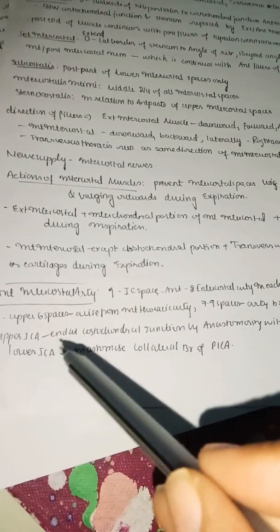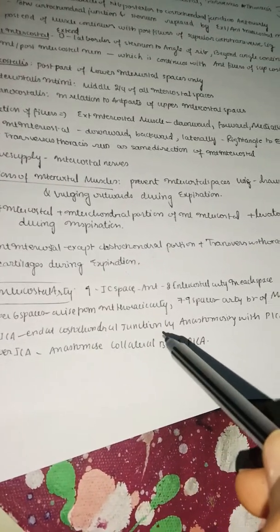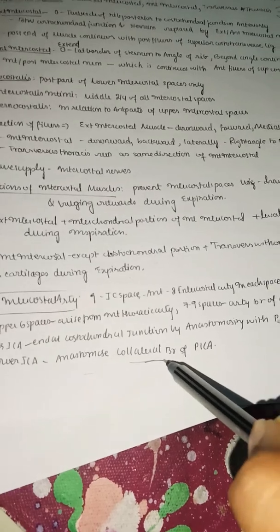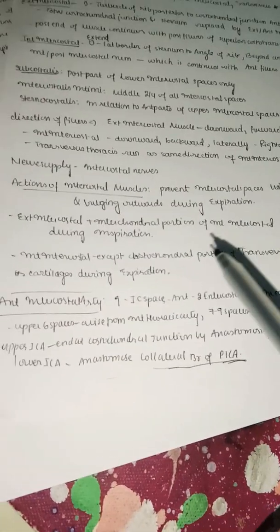So the upper intercostal artery ended at the costochondral junction by anastomosing with the posterior intercostal artery, but the lower intercostal artery anastomoses with the collateral branch of the posterior intercostal artery. So this is about our intercostal arteries.